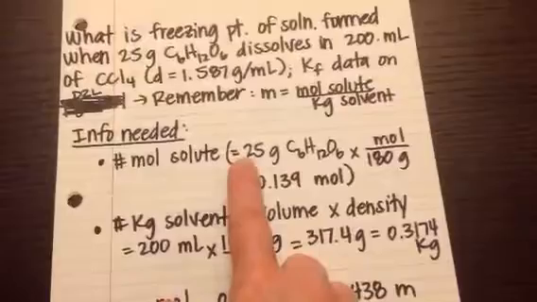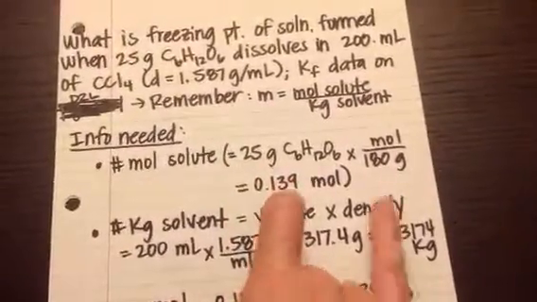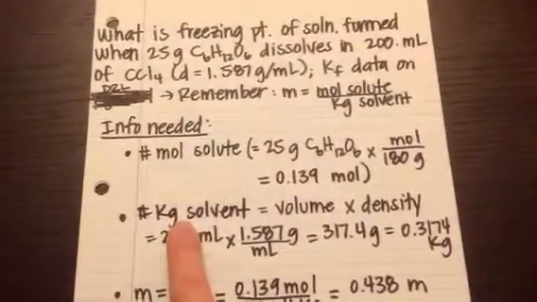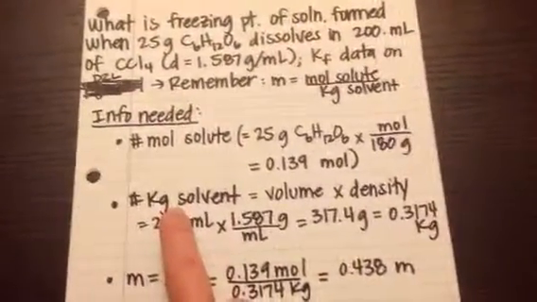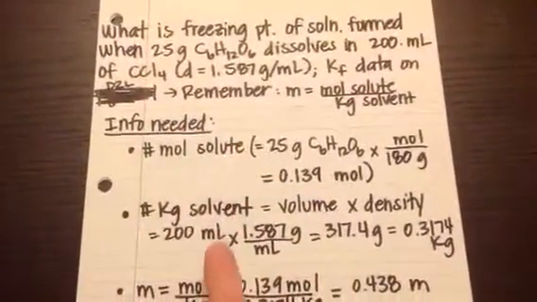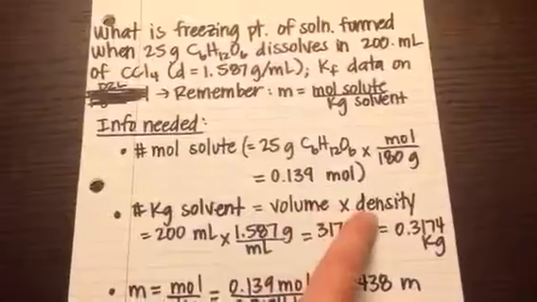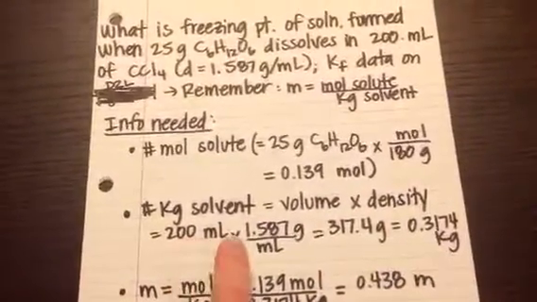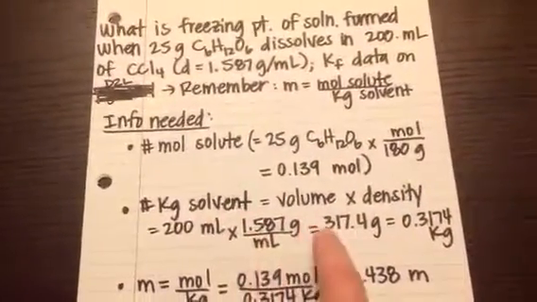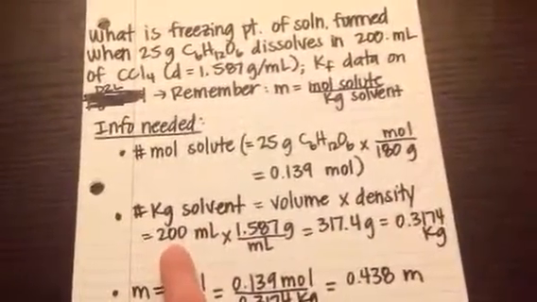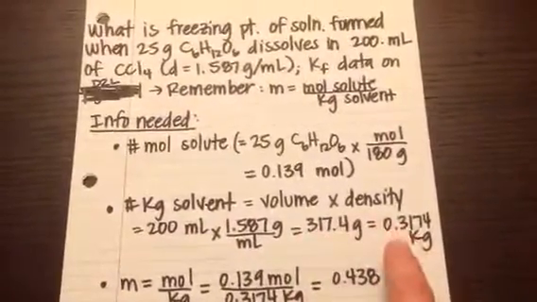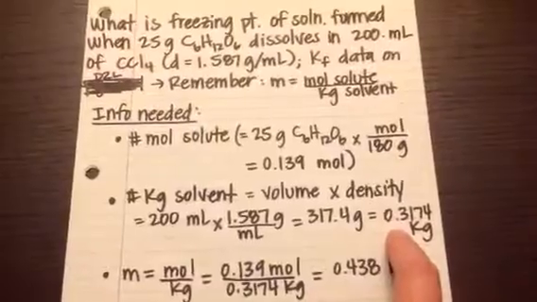So I take my grams, 25 grams, convert it to moles, that's the molar mass right there. And now I need to know the mass of the solvent, which is CCl4. So how do I turn that 200 milliliter volume into a mass? Well, mass is volume times density. So that 200 milliliters times 1.587 grams per milliliter, right, that's the density, gives me the mass. So that 200 milliliters has a mass of 317.4 grams, or 3.714 kilograms.